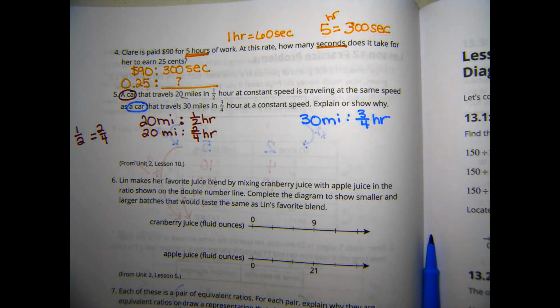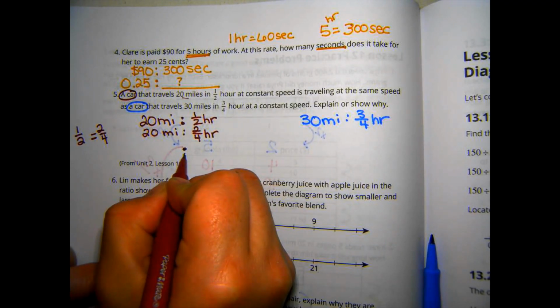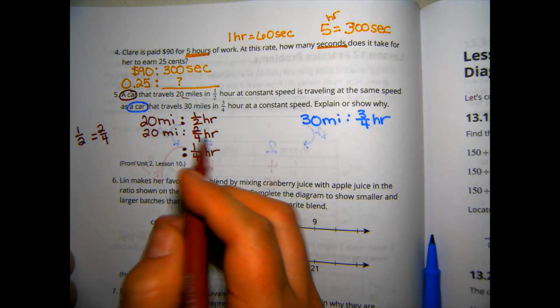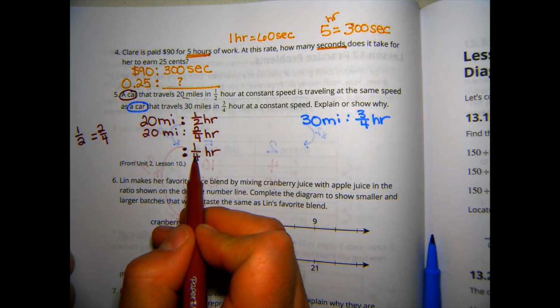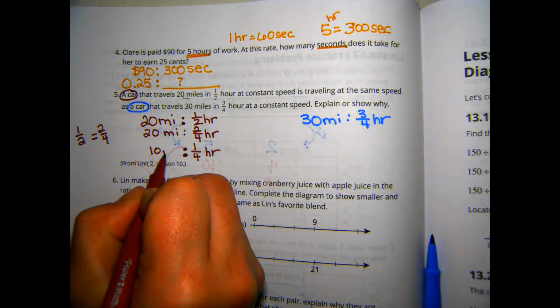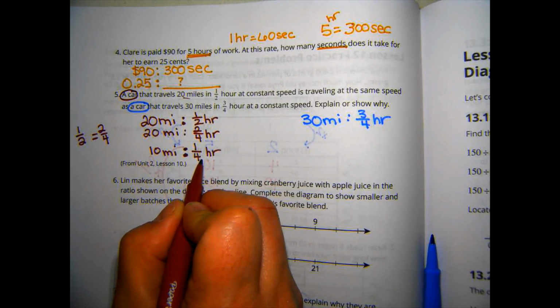And let's get this down to 1/4. So I have 2/4. So if I halved, it'll be 1/4 of an hour. So half of 2/4 is 1/4. So half of 20 is, that's right, 10. So she's going to go 10 miles in 1/4 of an hour.